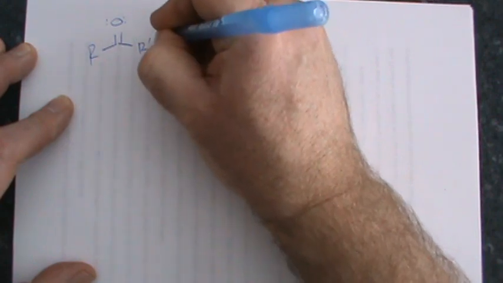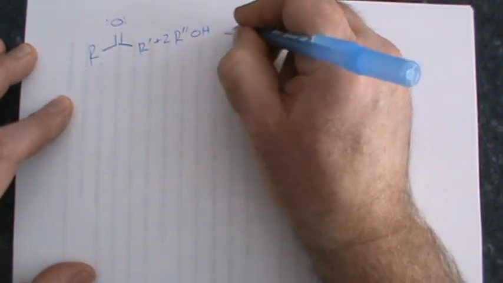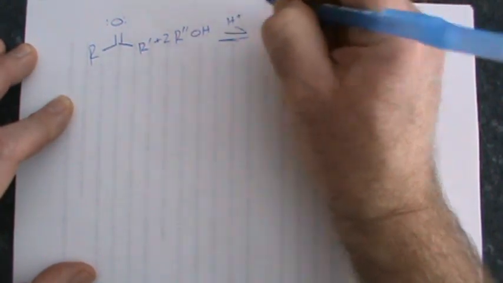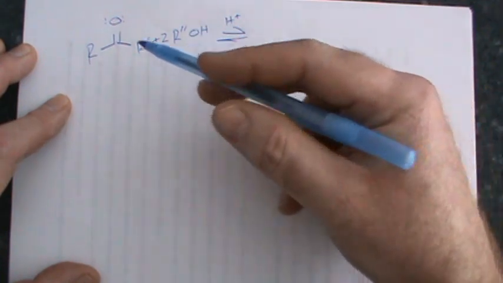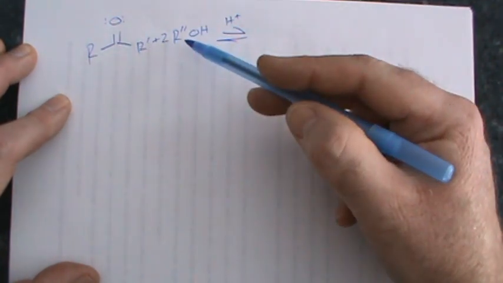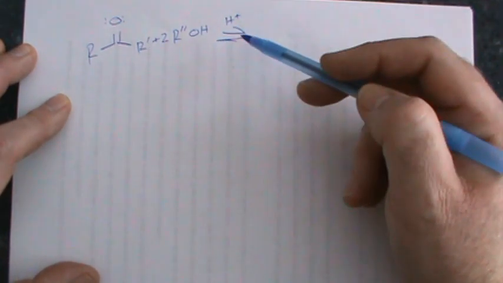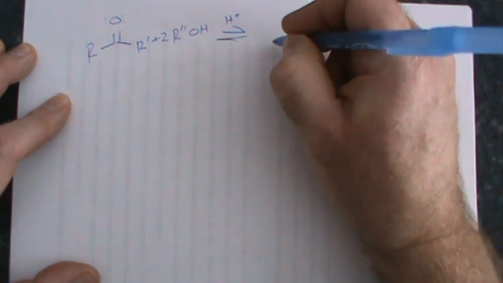It's going to take at least 2 equivalents of alcohol, and we're going to work under acidic conditions. So I'm going to put a little H plus up there to indicate we're under acidic conditions. I just said acidic aqueous conditions, but in truth it's not necessarily aqueous. So we've got our aldehyde or ketone, at least 2 equivalents of an alcohol, acidic conditions.